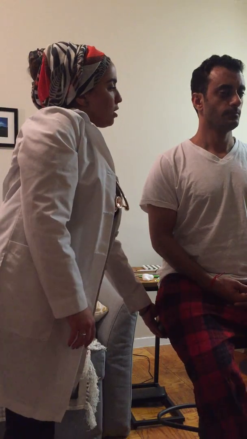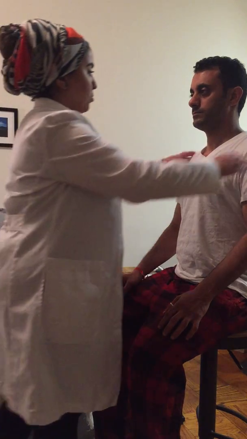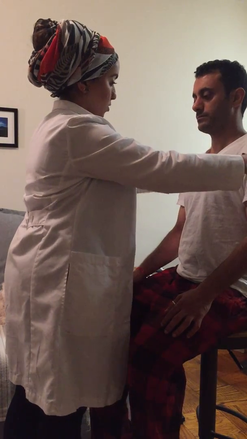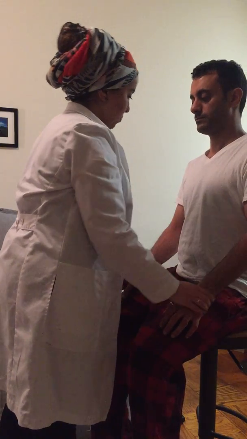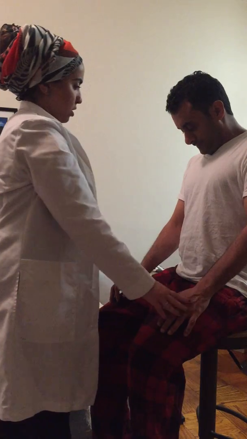We're going to start with the range of motion of your shoulders. Awesome. While I'm doing that, I'm also going to be touching here. There's no enlargement of the joints of the elbows either, or the wrists. There's no heat or warmth noted either.